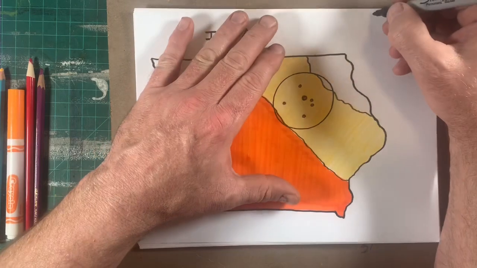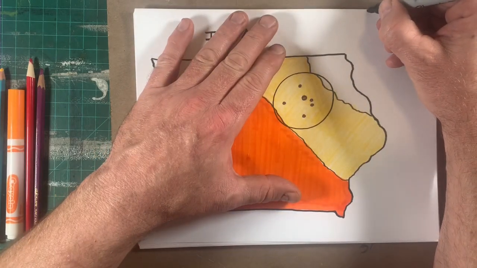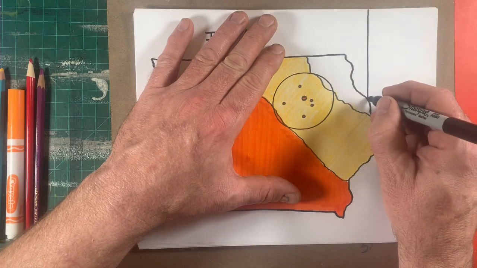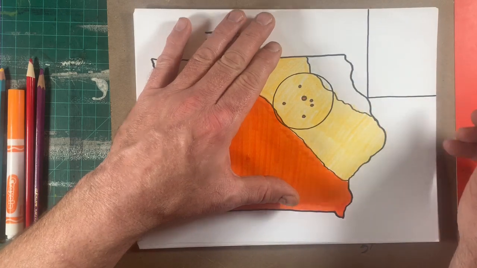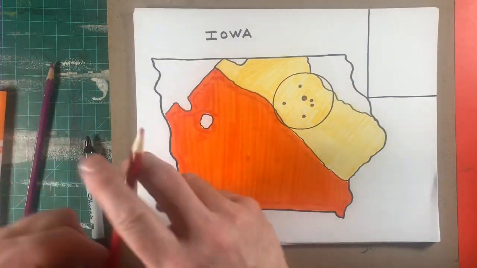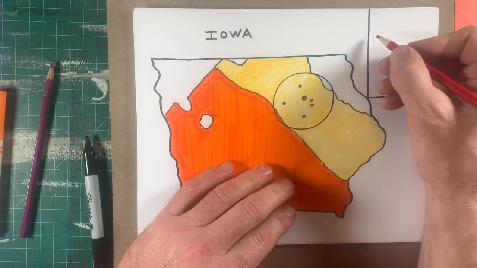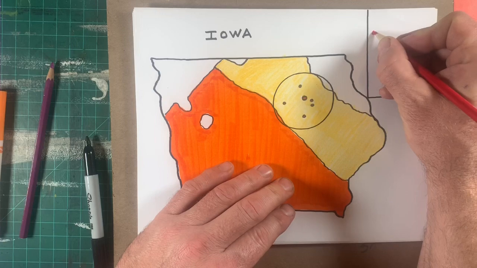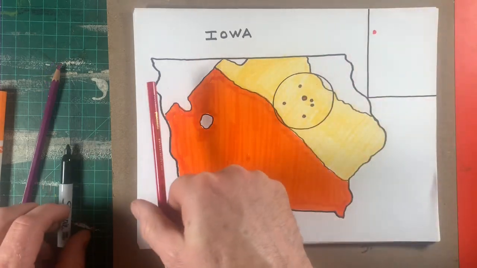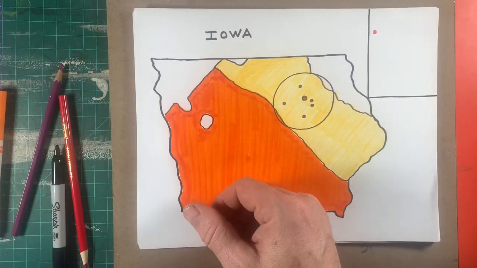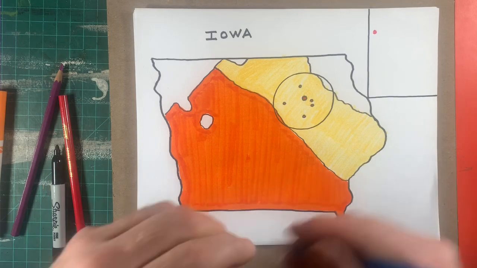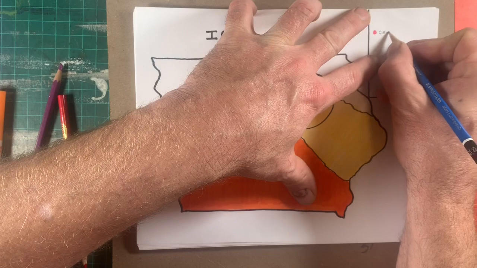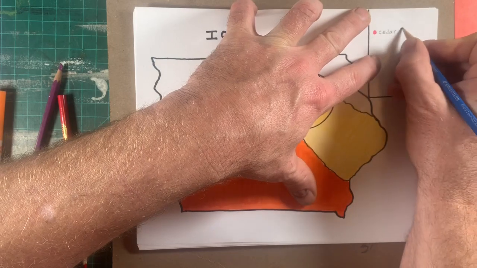And next I'm going to make a little box, and this is going to be my information, my legend. So the first one here is, again, where I grew up, Cedar Falls. That's the red circle. And then I'm just going to write in my legend what that red graphic symbol represents, which is Cedar Falls, Iowa.